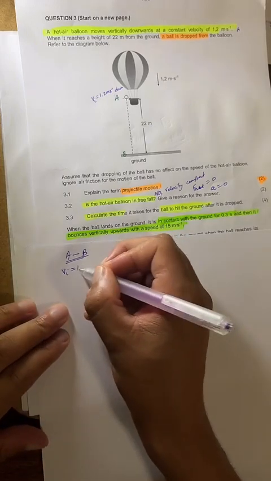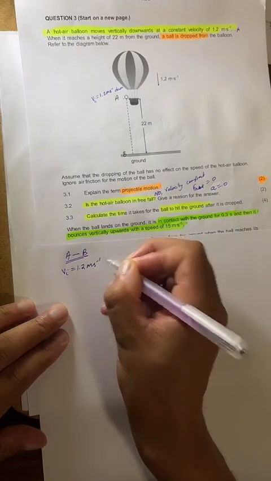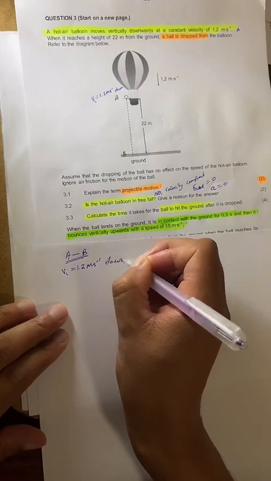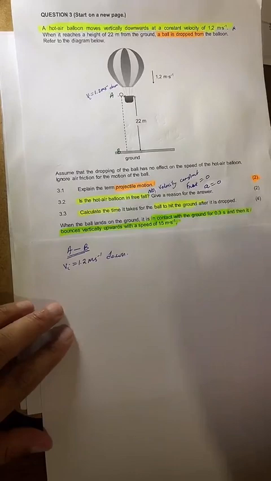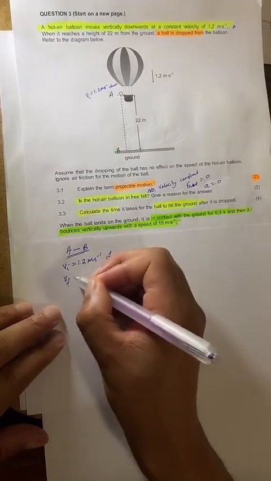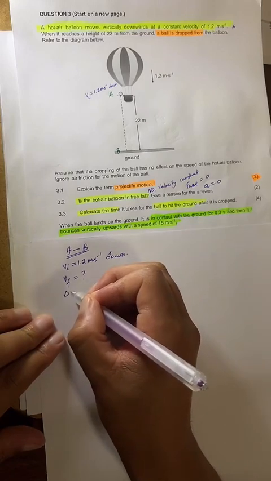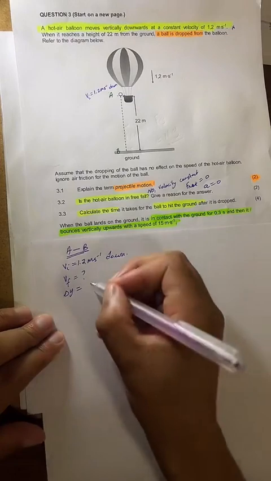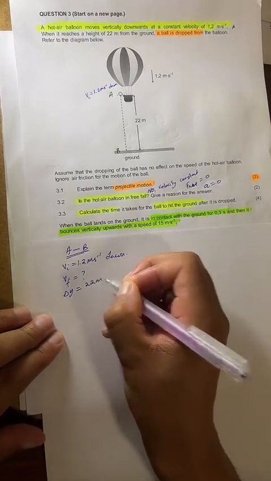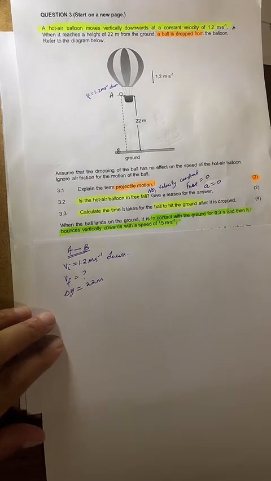So the velocity of the object is equivalent to that because it is dropped at 1 meter per second downwards, because the hot air balloon is going down, so the direction will also be downwards. Final velocity when it reaches the ground, we don't know it. The distance it travels from the time it is dropped is 22 meters.